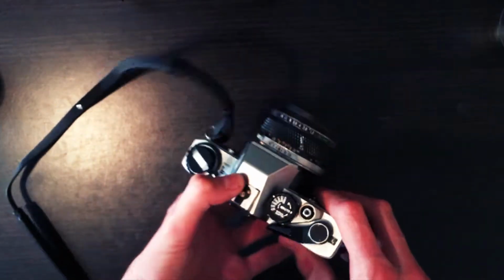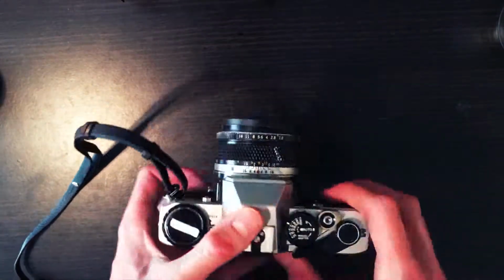Oh, crap. This has film in it, so I just took a picture accidentally, but, oh well.